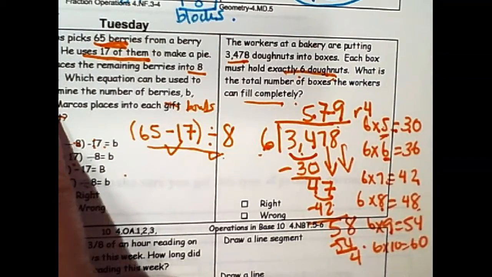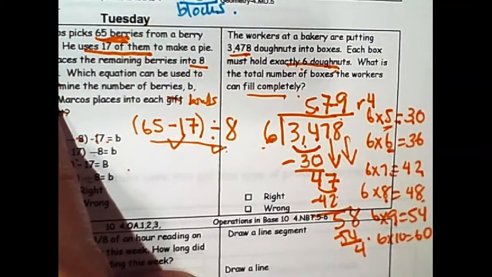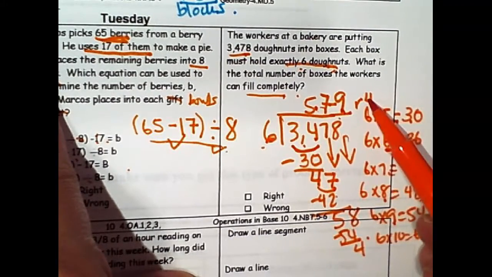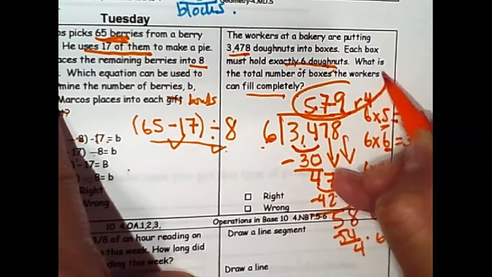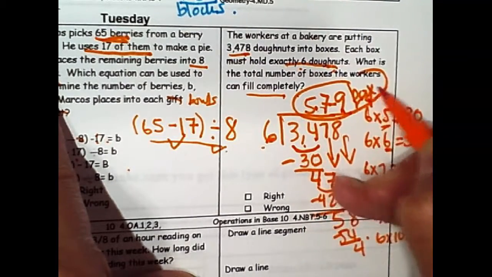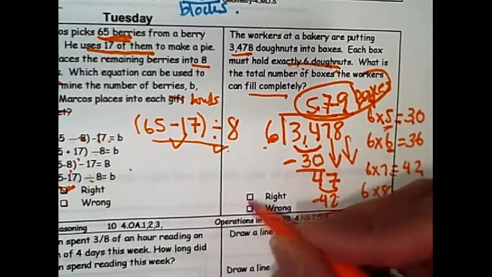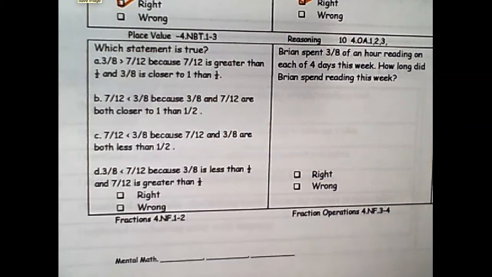Now the final question is, what is the total number of boxes that the workers can fill completely? So we know they can fill 579 boxes completely, and there'll be 4 donuts left over. So our final answer is 579 boxes. We're not counting the remainder. Okay, if that's what you got, go ahead and give yourself a check. Okay, let's move on to the next question.